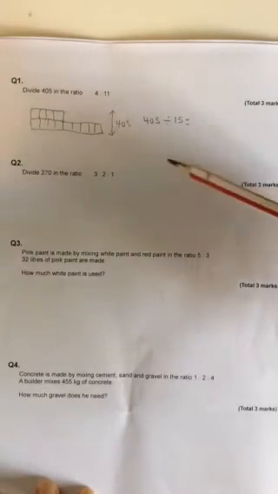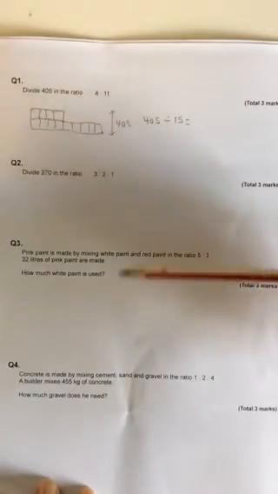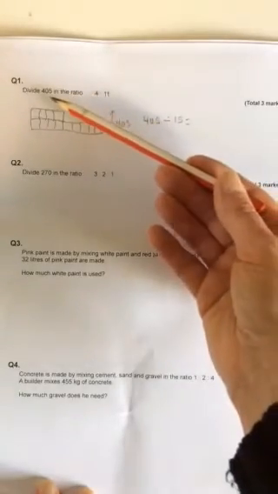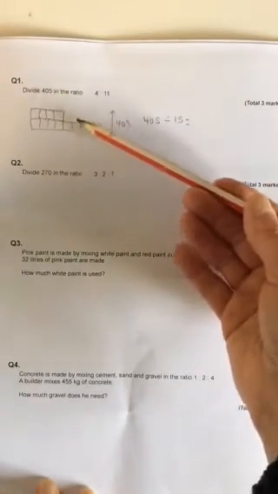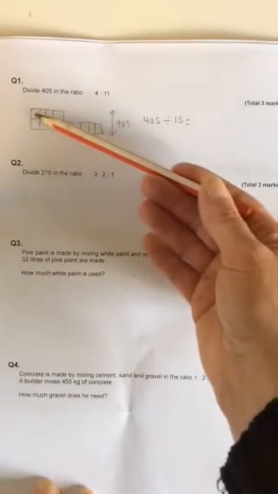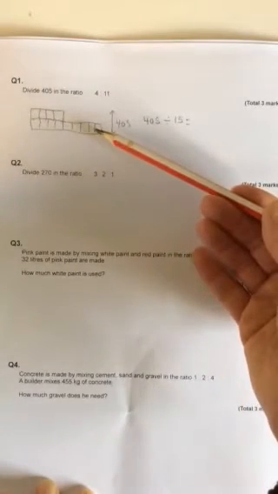Okay, in this video we're going to look at the answers to the first 4 questions on the GCSE questions. Now the first 4 are all fairly straightforward because they're just dividing a quantity into a ratio. So I've already drawn the box model for this one. We've got 4 parts and 11 parts.